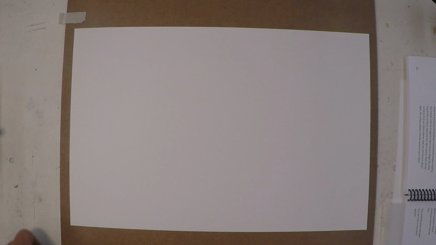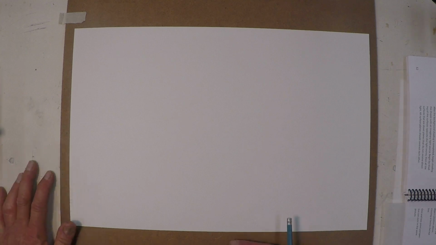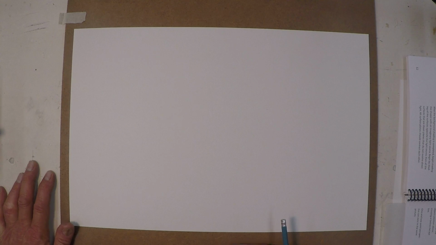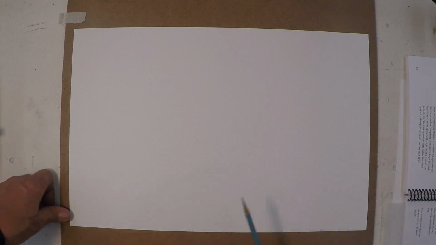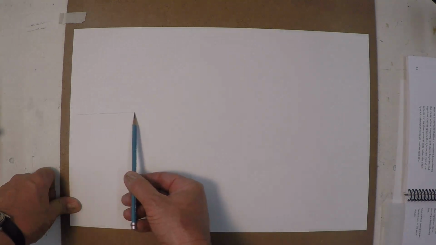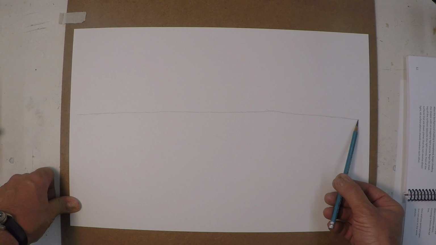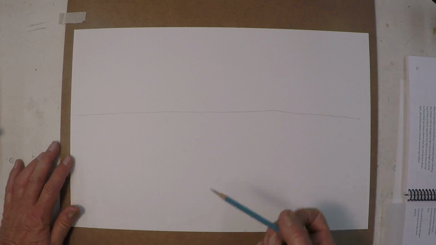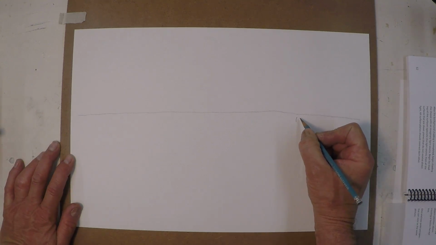So, on this piece of paper, one of the first things that you need in describing space is, where does the space go? The space goes to the horizon, and the horizon would be a line which you could call the horizon line. Now, some people also call that, I'm going to write horizon line here.